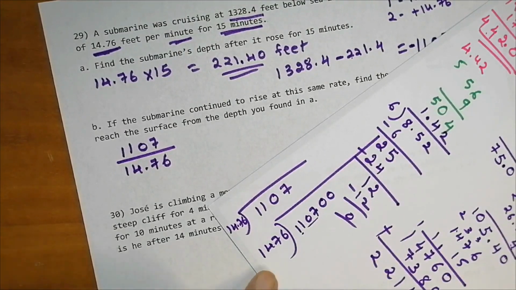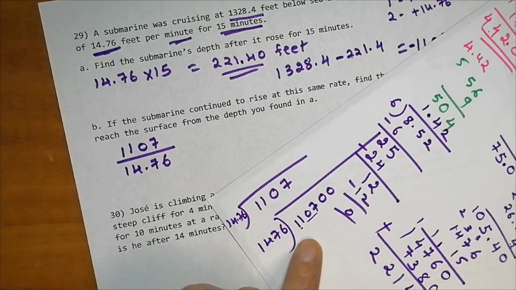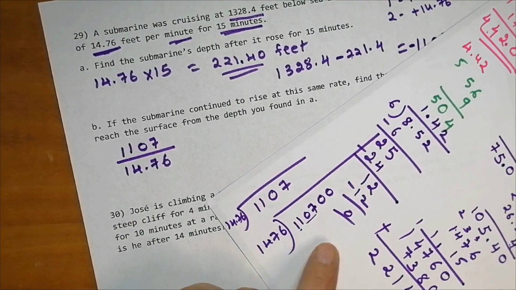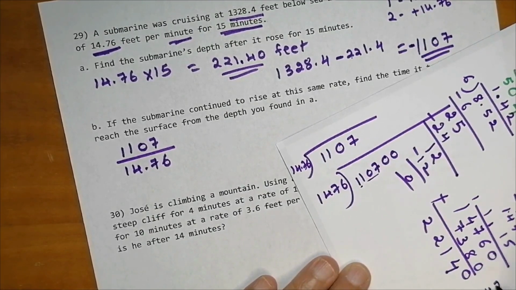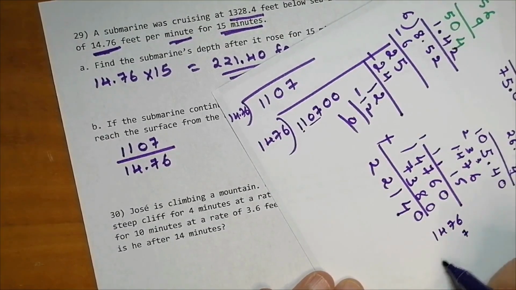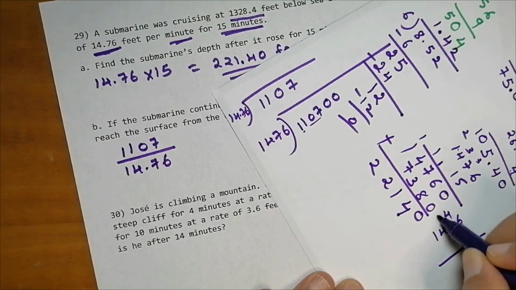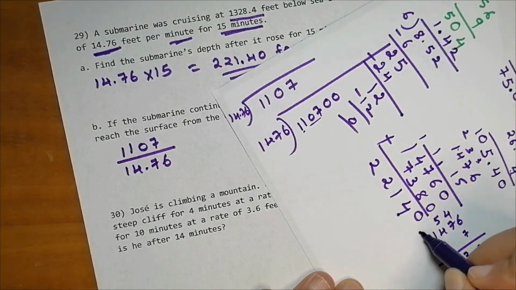So that's basically 11,070. Now this is almost 1,500, right? So 15 times 6 is how much? 90. 15 times 7 is how much? 105. So maybe we can try with 7, okay? So let's say 7 times 1476 times 7, okay? This is 42, 4 here. This is 49 plus 4 is 53, 5 here. 28 plus 5 is 33, 3 here.